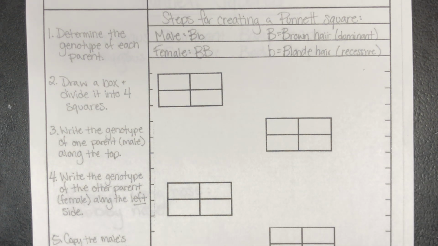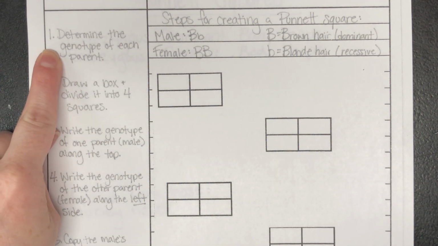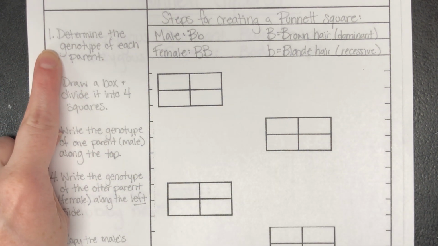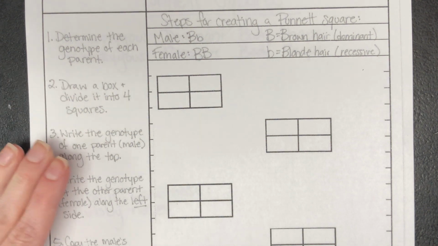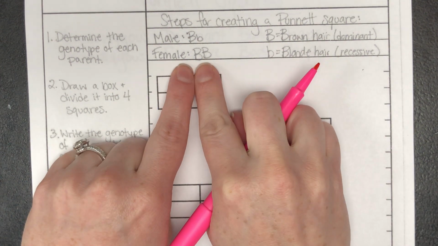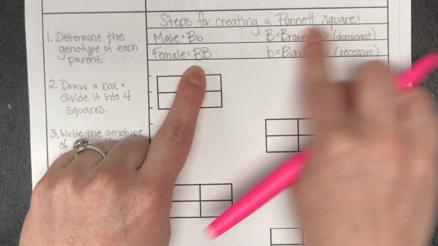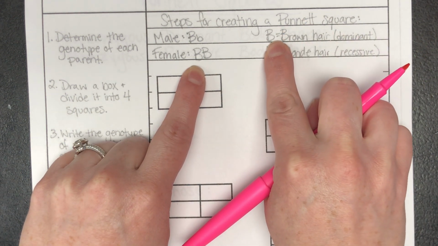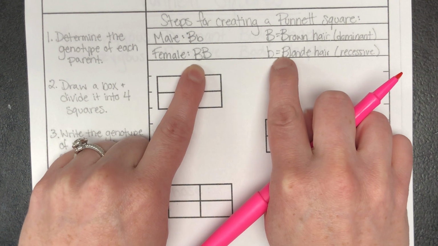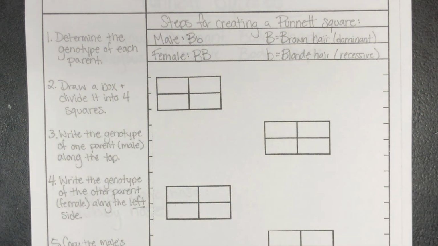Your first step to completing a Punnett square is to determine the genotype of each parent. In this case, I've given it to you, in addition to this information, what that dominant trait is and what the recessive trait is. But sometimes it may be in the form of a word problem.